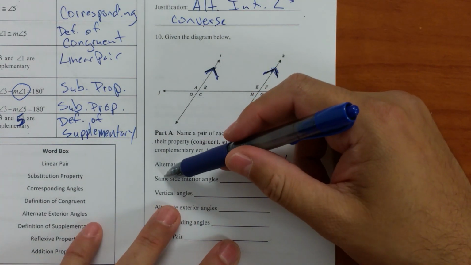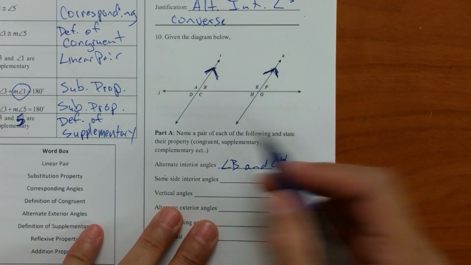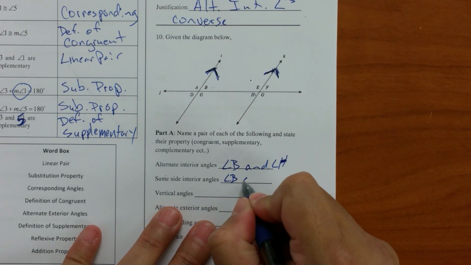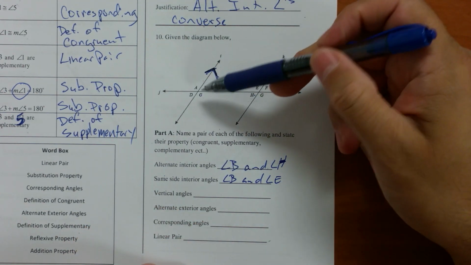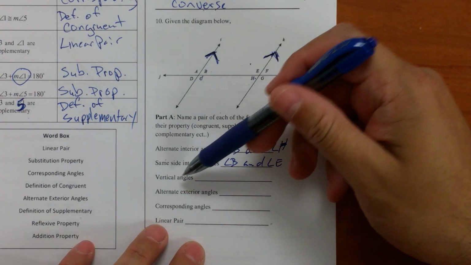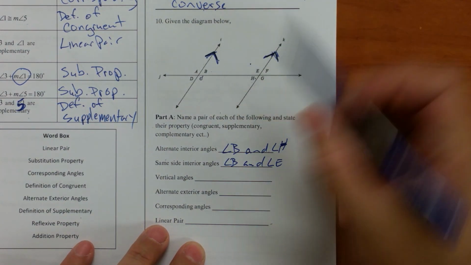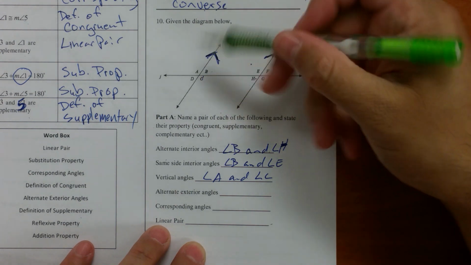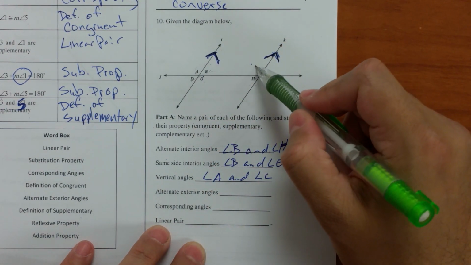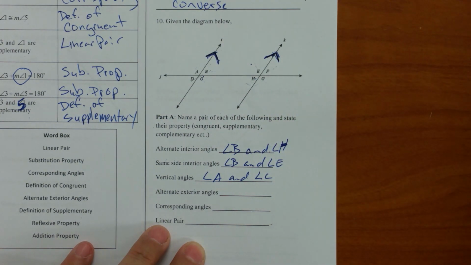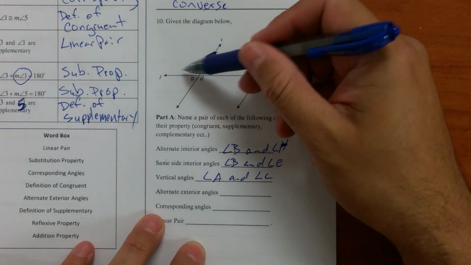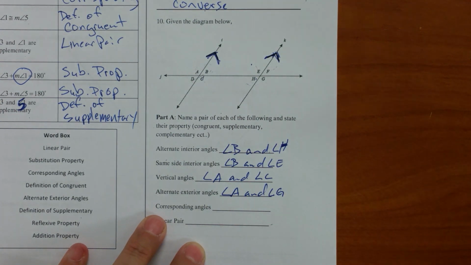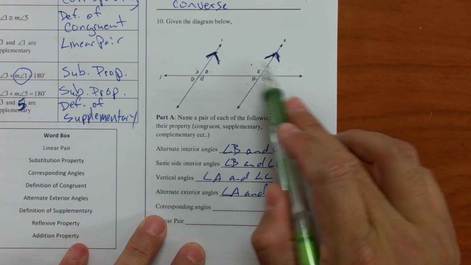All right, same side interior. That means they're both on the inside and they're on the same side. So it's going to be B and E, or it's also C and H. So angle B and angle E. C and H is also a valid answer. Vertical angles, there's a whole bunch of them here. I'm just going to use A and C here. So angle A and angle C. What will work is angle A and C, D and B, E and G, or E and F. Alternate exterior angles, I'm going to go with angle A and angle G. So A and G, and also D and F would also work for that.